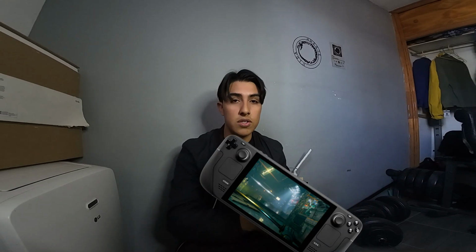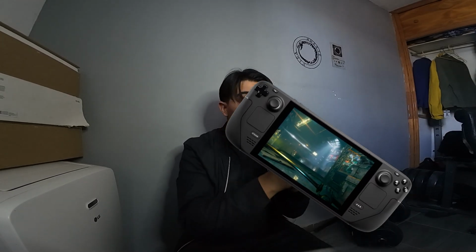Alright, the first thing I want to tell you is that if you love your experience on your Steam Deck, and how the system works and how the games work on the Steam Deck, this is exactly the same. When you install Bazzite on your device, for example a Rogue Ally or a Lenovo Legion Go, you will have exactly the same experience that you have on your Steam Deck. If you are a Steam Deck user, you will not see any difference between the two operating systems, alright?